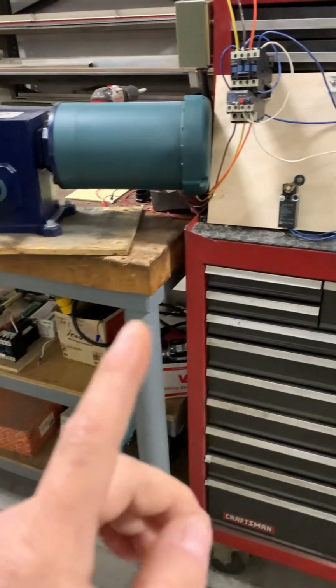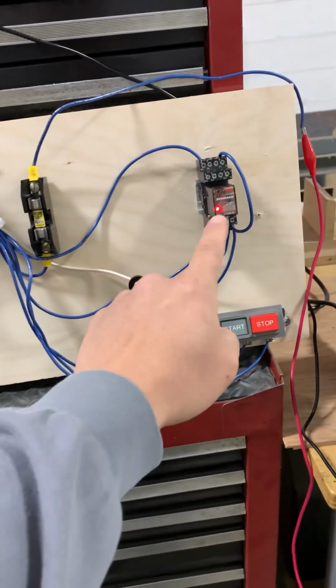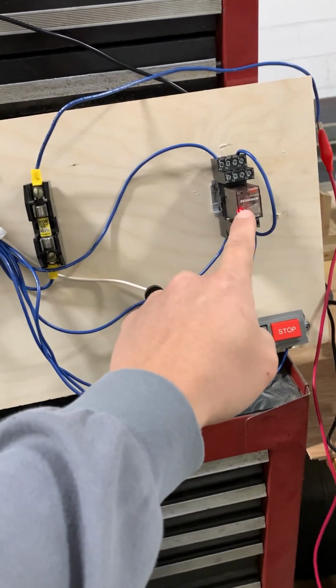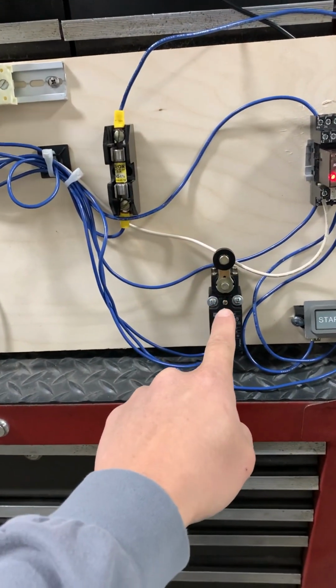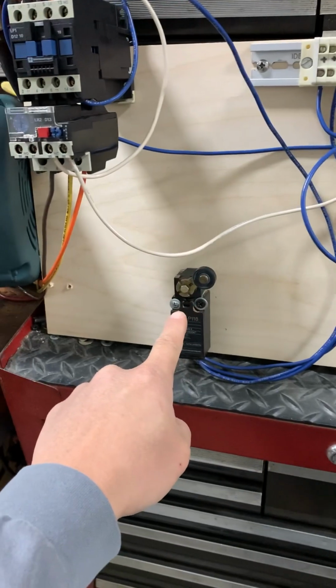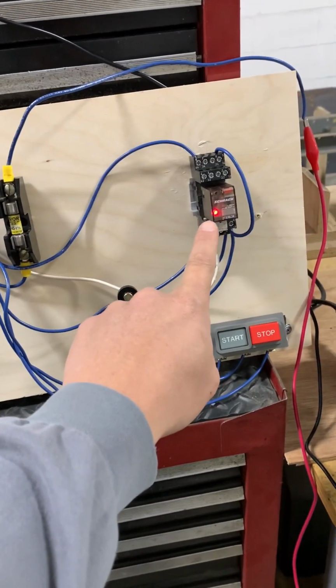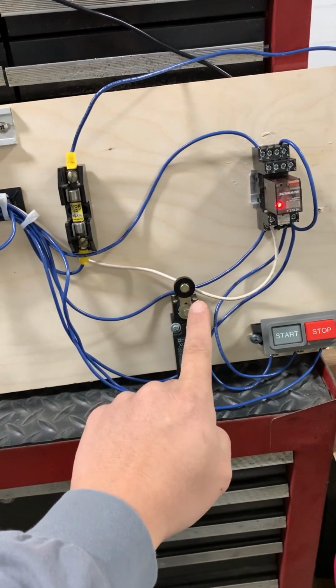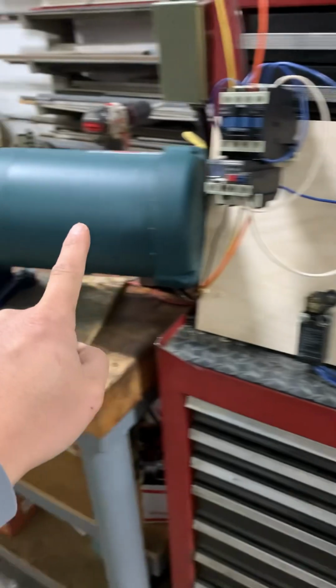And to give you an example, I have this setup here today. I have a master control relay that's going to have a control power, and then it's going to have a start limit switch and a stop limit switch. So once we establish control power, we are going to use these two limit switches to start and stop this motor.